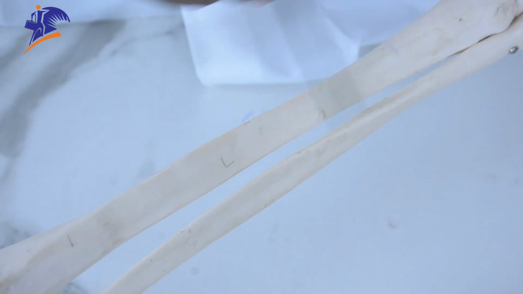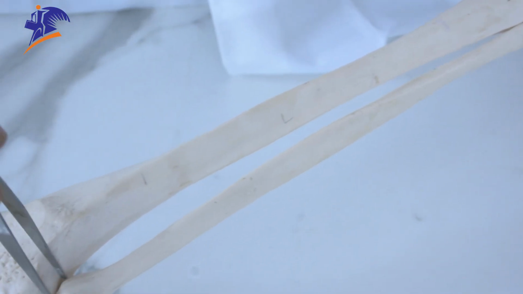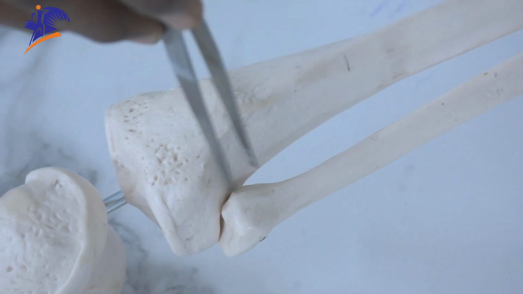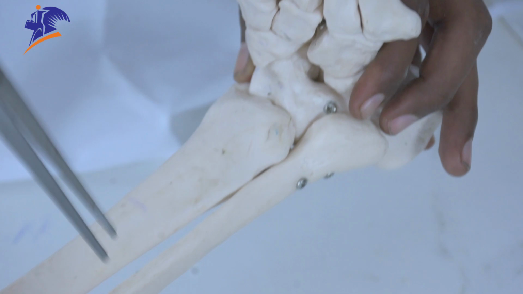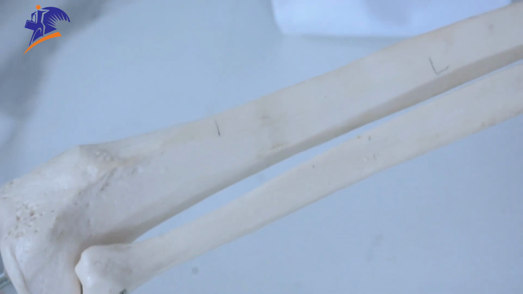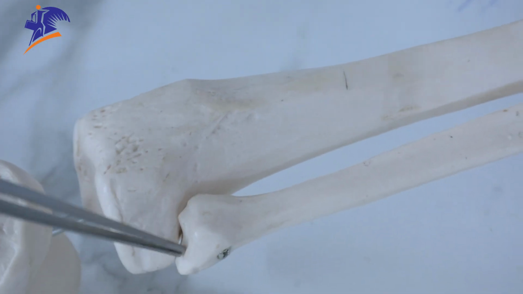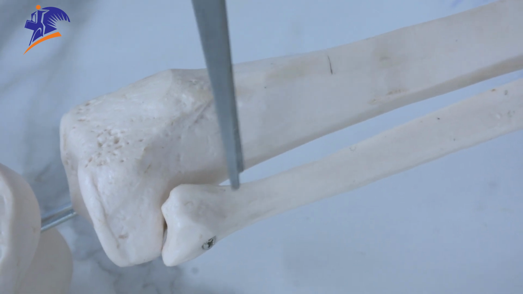The tibia and fibula are connected together by the interosseous membrane, also by a joint proximally called the proximal or superior tibiofibular joint, and distally by the distal or inferior tibiofibular joint. Regarding the fibula, it also has a proximal part, shaft, and distal part. In the proximal part we have the apex, the head, and the neck of the fibula.